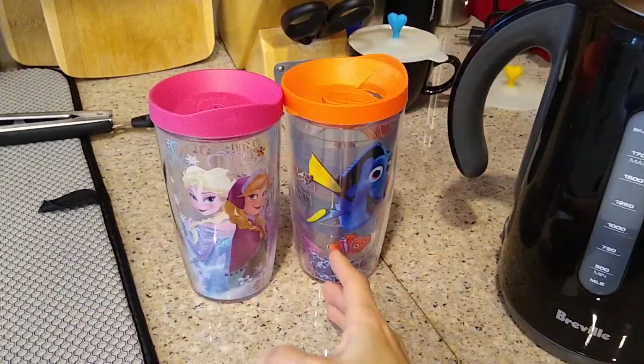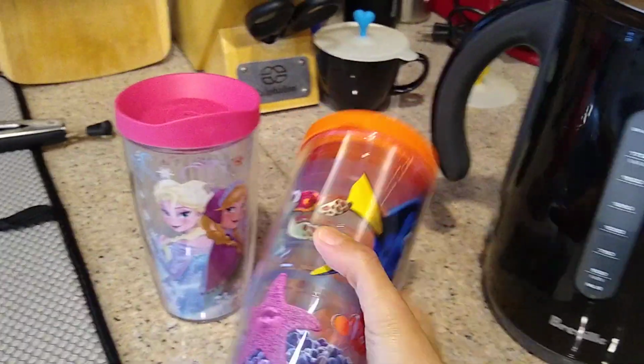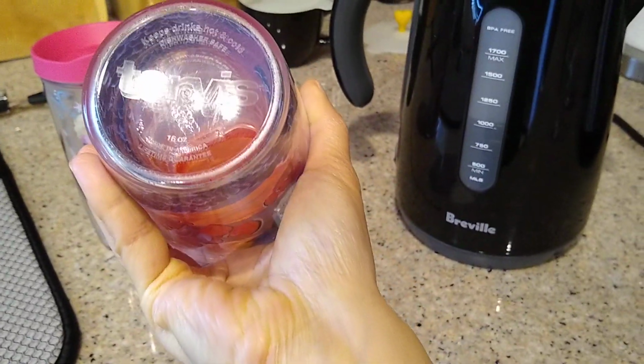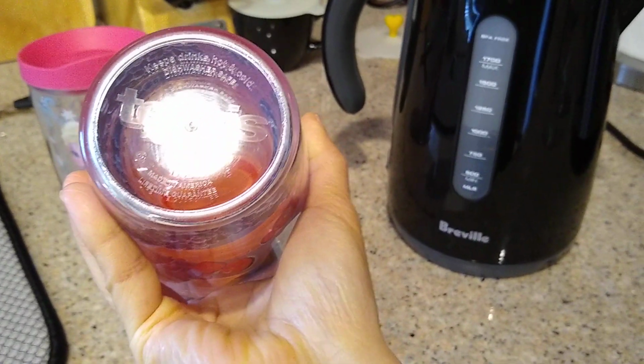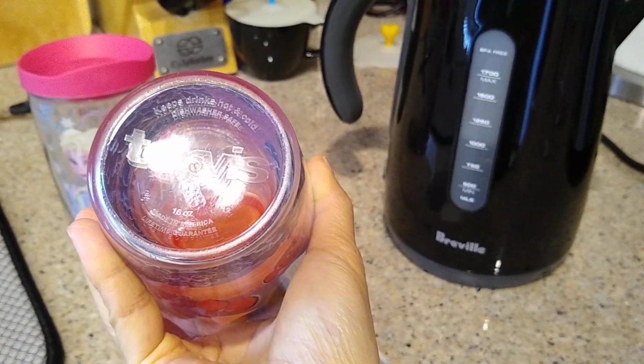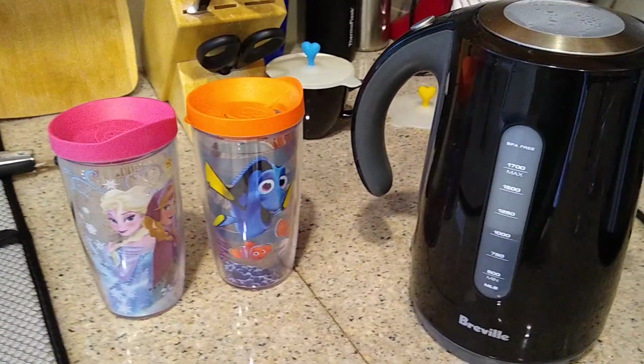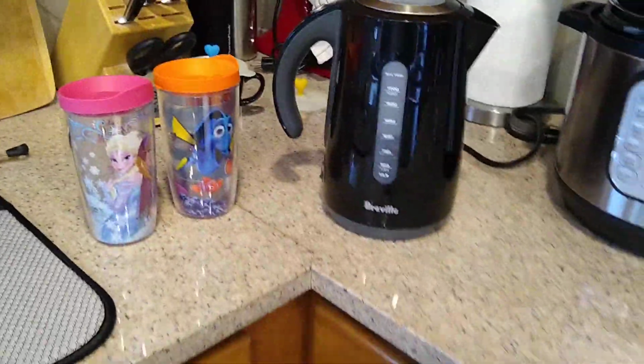These 2 cups belong to my daughter. Well, they were very young, of course. Each of them is about, look at the bottom of the cup, it says 16 ounces, 16 fluid ounces. 16 fluid ounces is 1 pint because that means 2 cups and 1 cup is 8 fluid ounces.